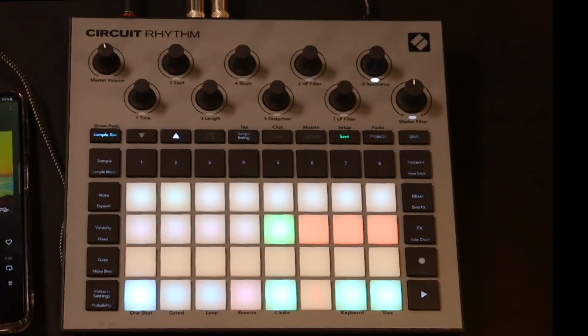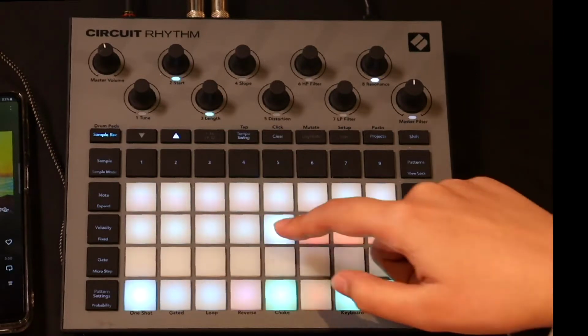It's going to load a little bit. And now it's right here.